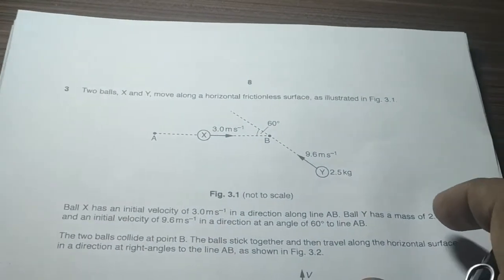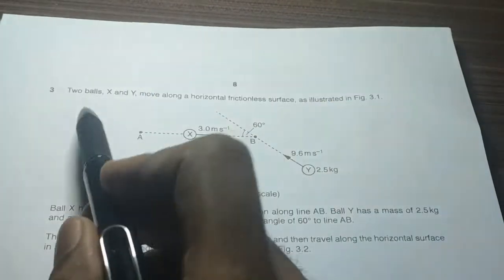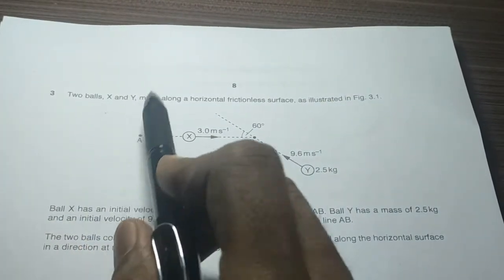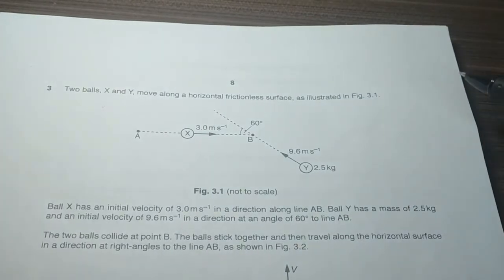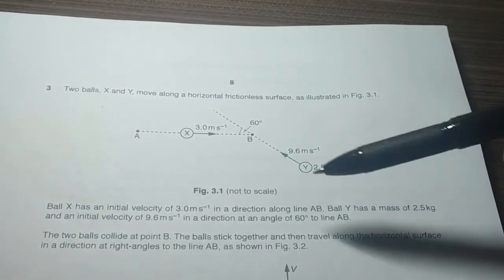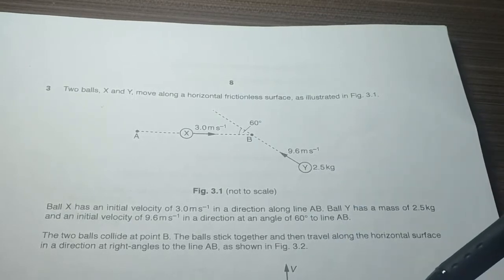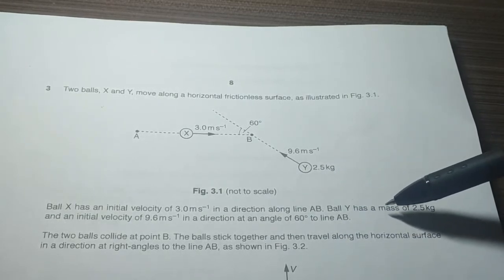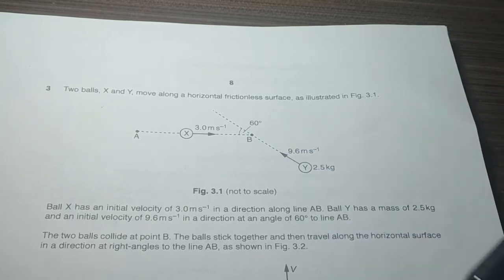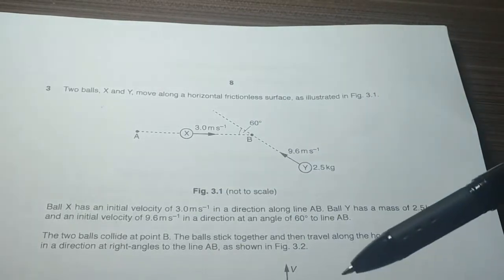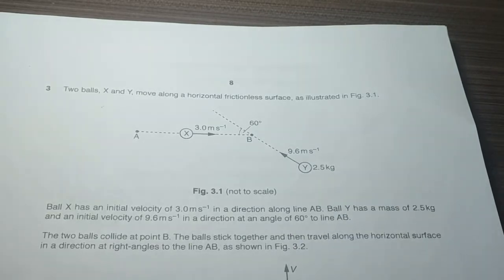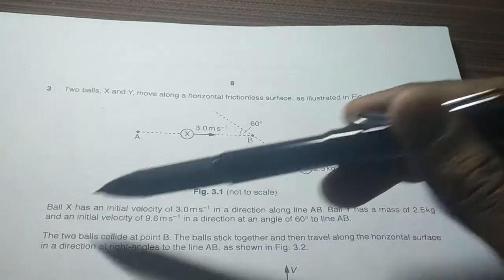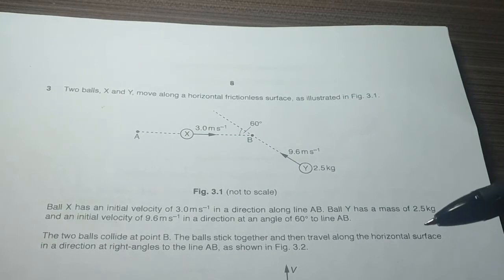So let's see the third one. The two balls x and y move along a horizontal frictionless surface as illustrated in figure 3.1. Ball x has an initial velocity of 3 meters per second in a direction along the line AB. The ball y has a mass of 2.5 kg and an initial velocity of 9.6 meters per second in a direction at an angle of 60 degrees to the line AB. The two balls collide at point B.